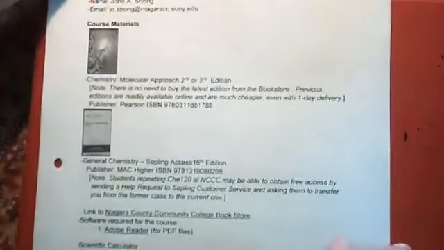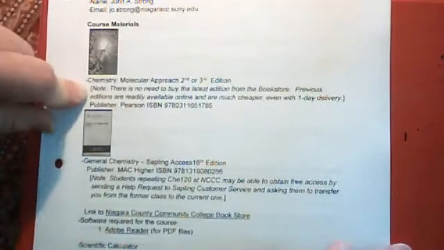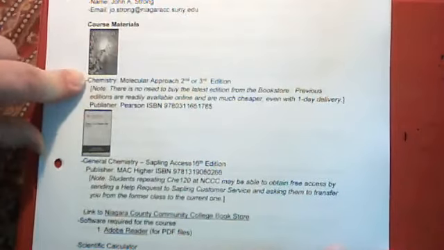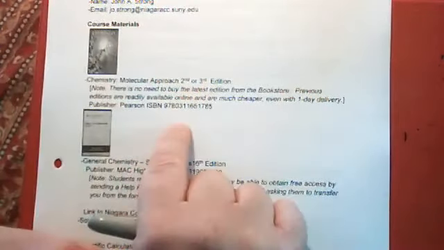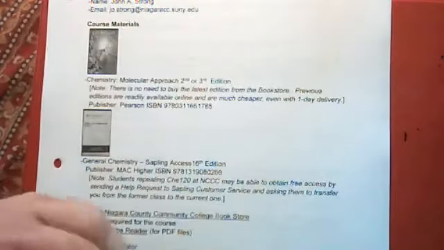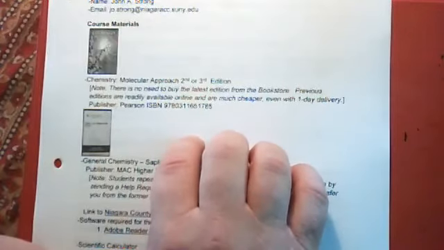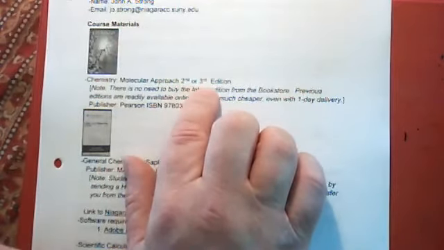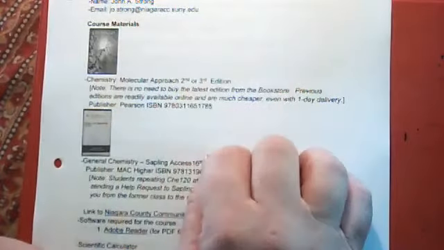Under the course materials here, we've got a couple of things. One is the course textbook, and it is Nivaldo Tro's Chemistry, a Molecular Approach. And the interesting thing about this, though, is that you can use any edition of that book you want. You don't have to buy the brand new one from the bookstore if you don't want to. I listed second and third editions as the preferred ones, but it's, I think, now in the 5th edition, so any of those 5 editions should do.